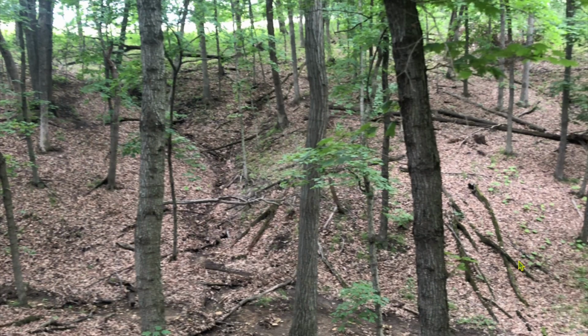If fire is not reintroduced in 50 years, many of these big oak trees will be dead and gone, and the sugar maple will replace them. And so this will slowly transition to a non-oak sugar maple forest if nothing is done.